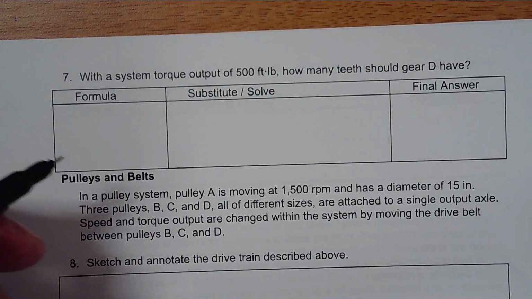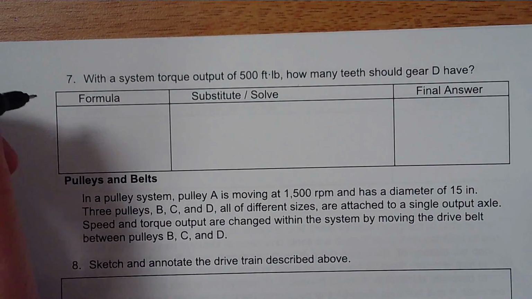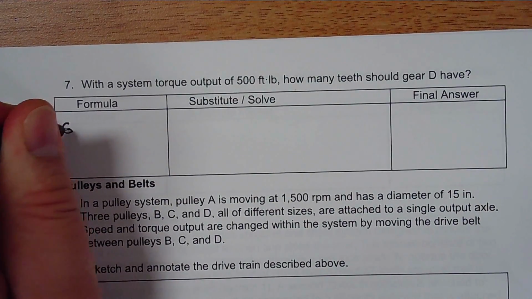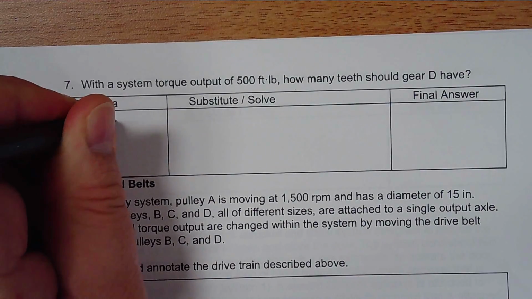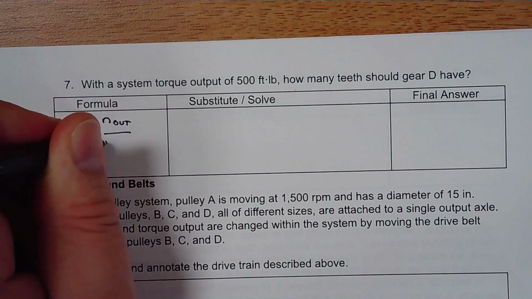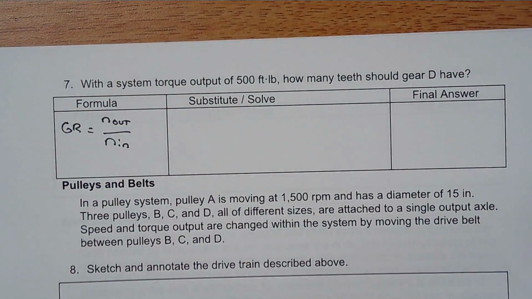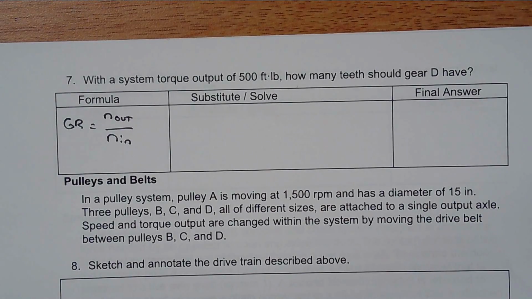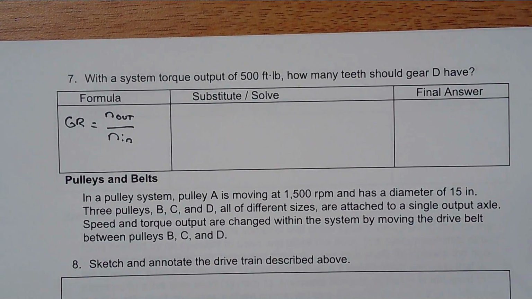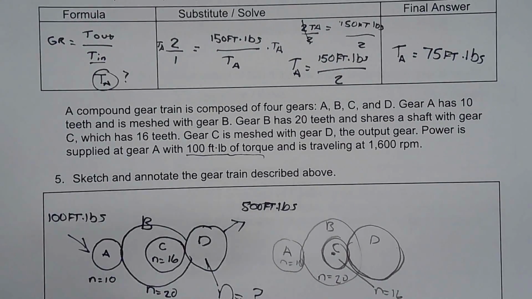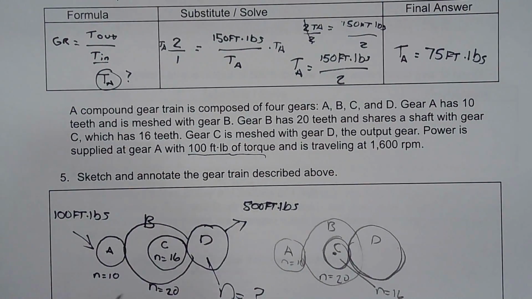Okay, so let's go to our formula. We need number out. So we have gear ratio equals number out over number in. And we have to know that we multiply when we have a compound gear set, when we have more than one gear together, one that shares an axle.